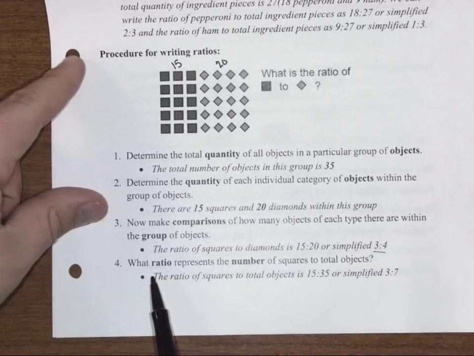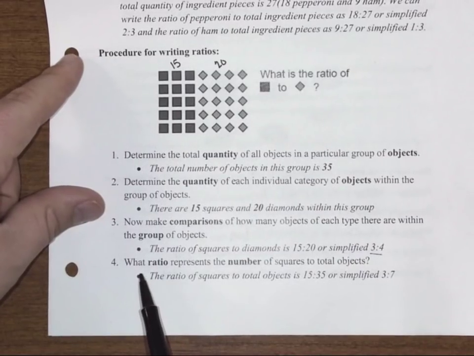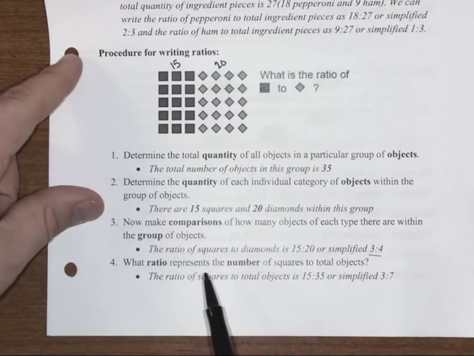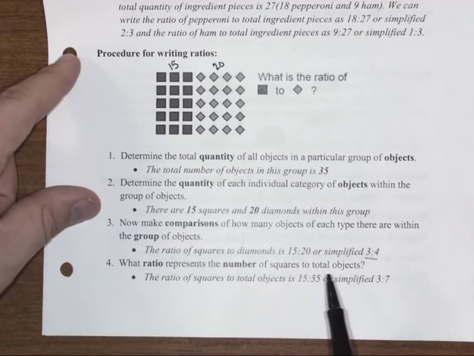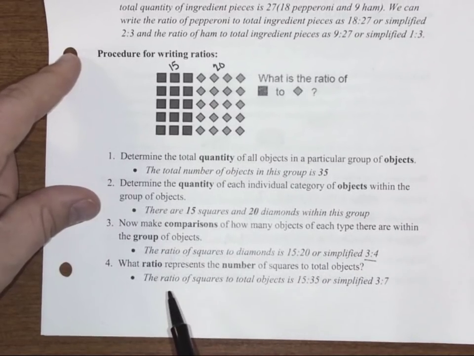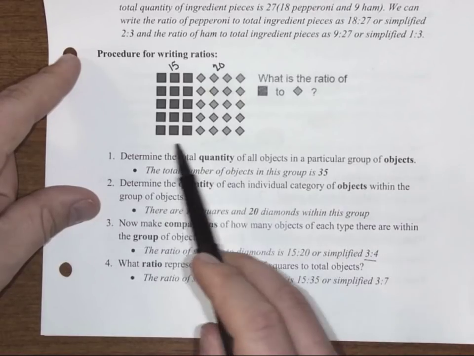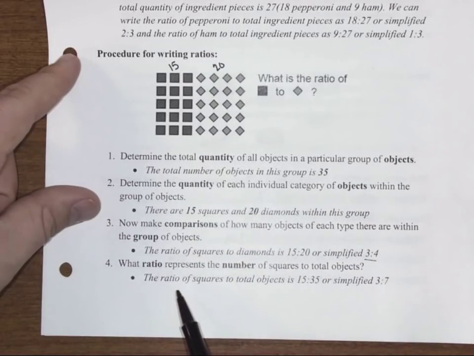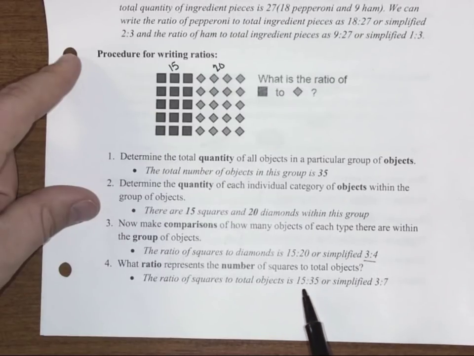Okay? And number 4, what ratio represents the number of squares to total objects? So, if we're looking at squares to total objects, we know that there are 15 squares and 35 objects. Or if we simplify that, again, 5 goes into both 15 and 35, so we could simplify that to 3 to 7.